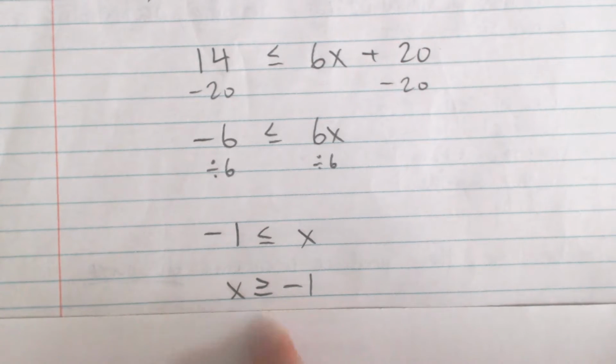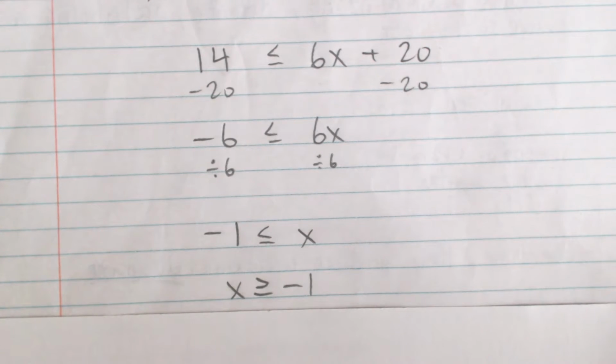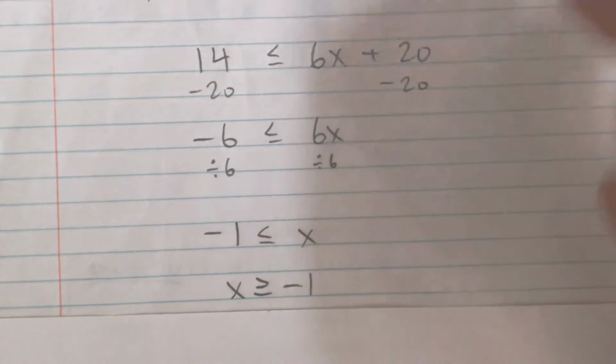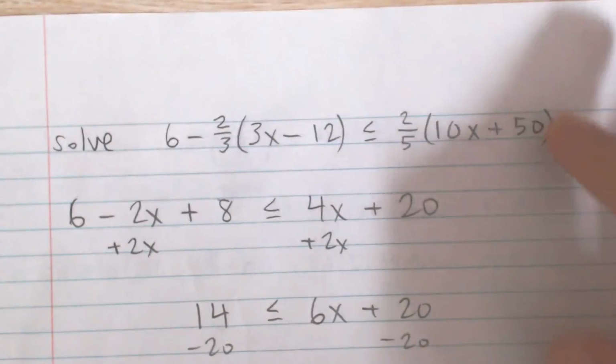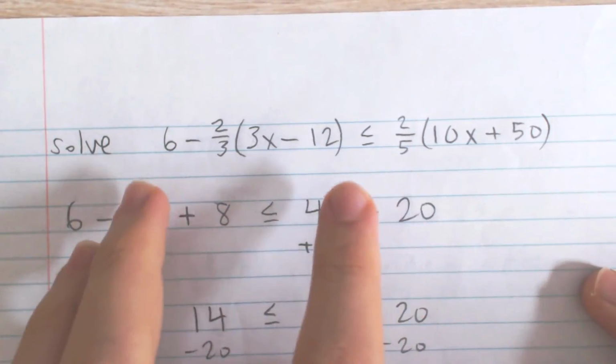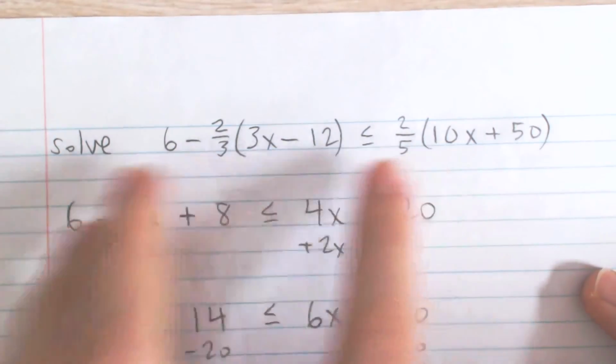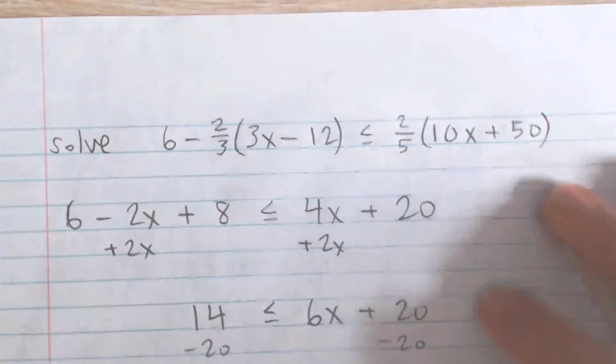That means that any value for x that's greater than or equal to negative 1, like negative 1, negative 0.1, 0.5, etc., all of those values will satisfy this inequality, meaning that all those values of x, if you plug those in, the left side would be less than or equal to the right side.